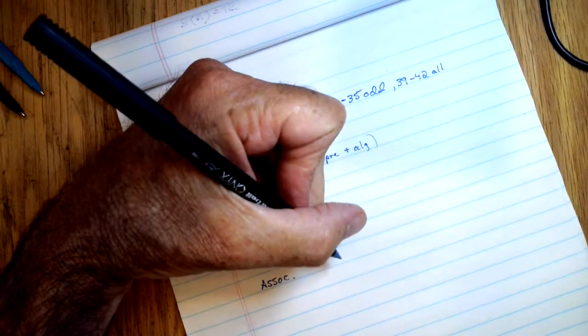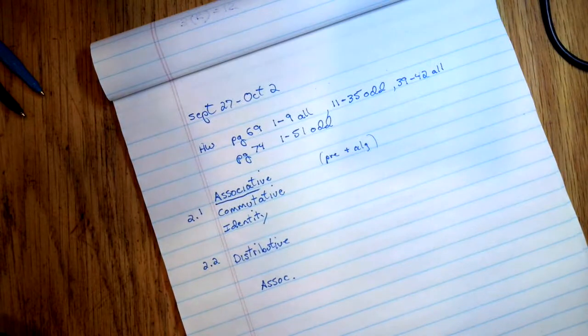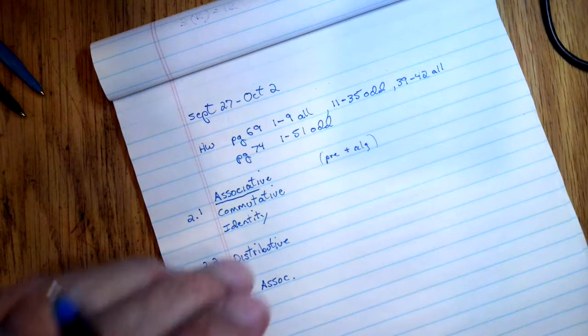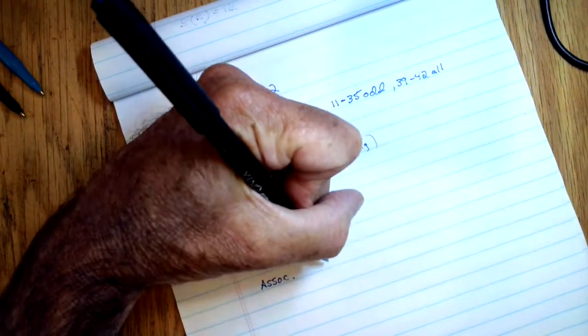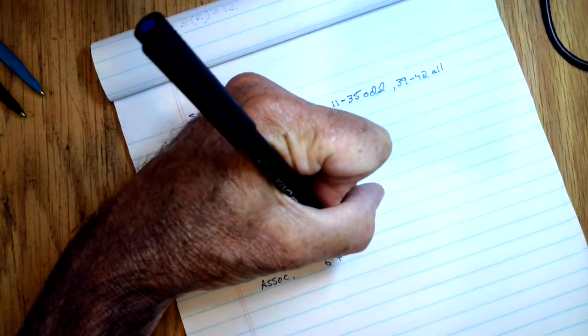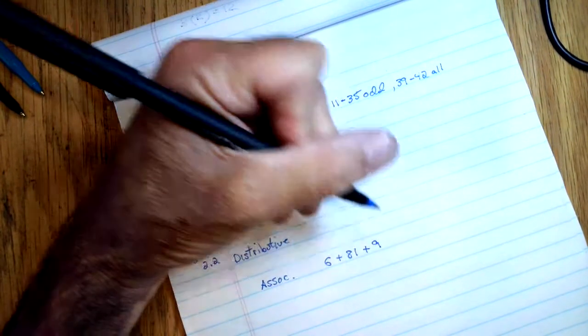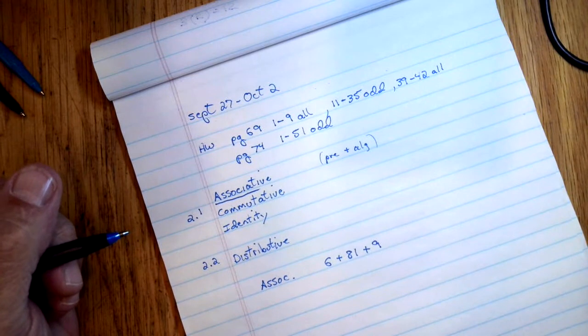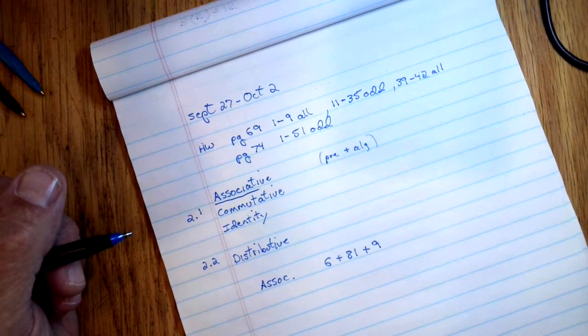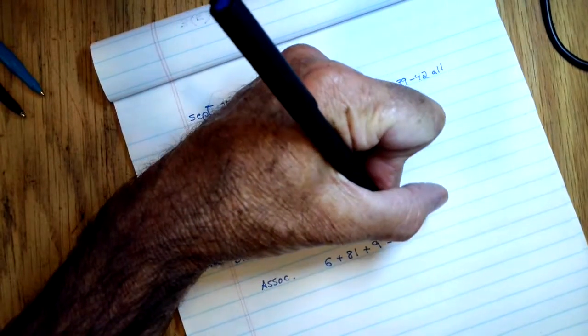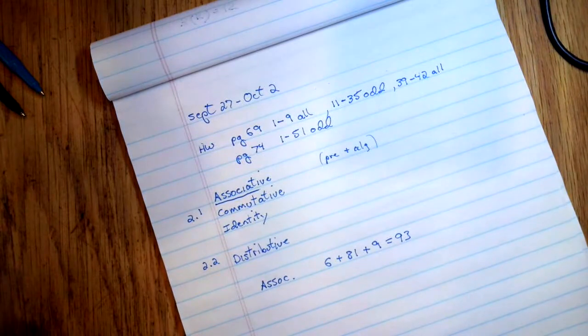What's the rule here? Well, let's see if I can think of a good example. Okay. 6 plus 81 plus 9. Simple problem. You would do 6 plus 81 is going to be 87. 87 plus 9 is 93. So that's where we start. We have 6 plus 81 plus 9 is 93. That's a fine and wonderful way to do things.